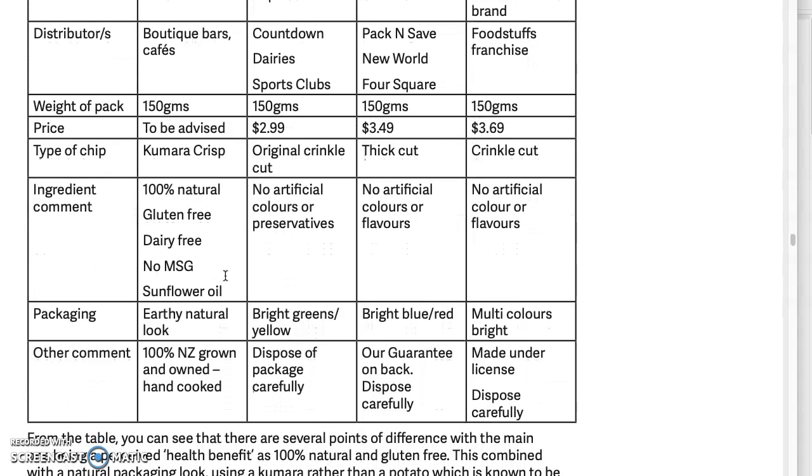Now if you're looking through, you can see that these Kumara crisps have got their point of difference. They're talking about that it's a Kumara crisp, it's in boutique bars and cafes. I noticed that when I took my kids on the Quick Cat to have a look at the dolphins, that was the kind of chip you could buy there because they sold slightly higher priced items.